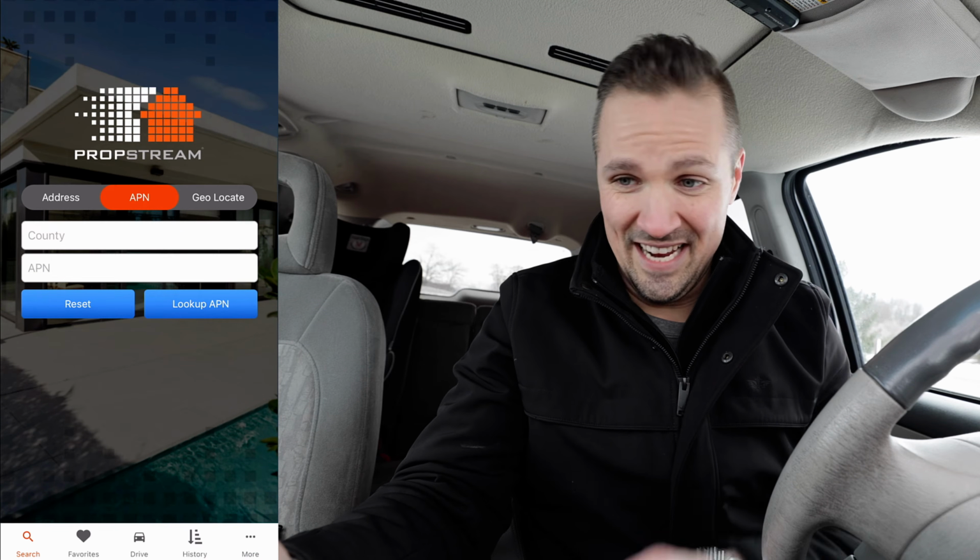All right, so as soon as you open the app, it's pretty easy to figure out. You can either start searching by address or by APN. If you happen to know the county and the APN number, this is particularly useful if you're looking for vacant land, because a lot of times vacant land properties don't have a physical address at all. So if you don't know the parcel number, you can't find it. And I'll actually say, it's easier to search for vacant land properties by APN on the mobile app compared to the desktop version. It clearly shows you, pick the county and pick the APN, and it's just kind of easy to figure out.